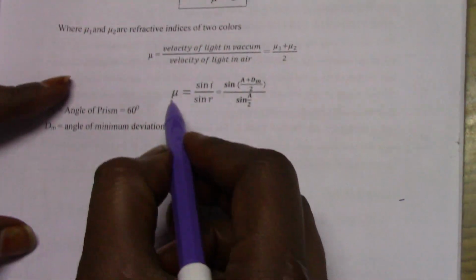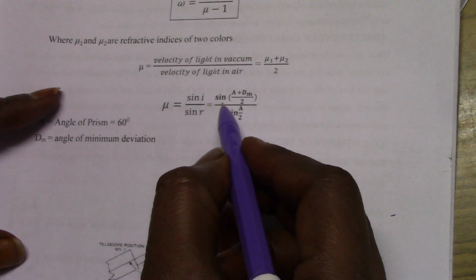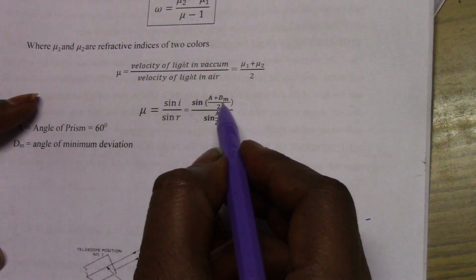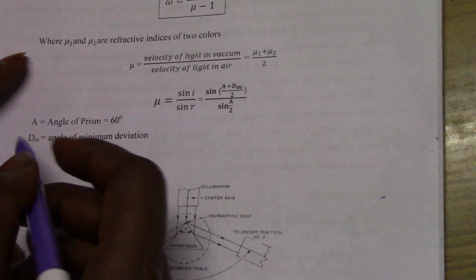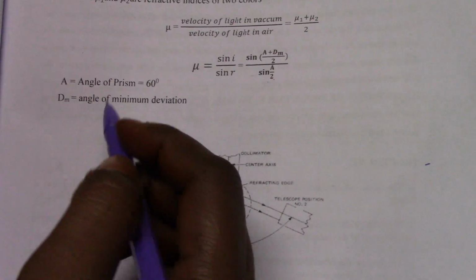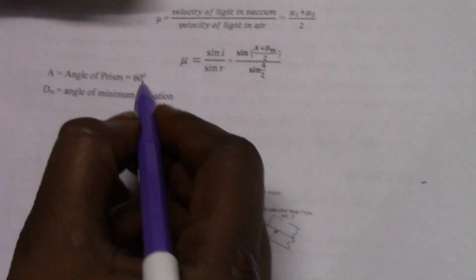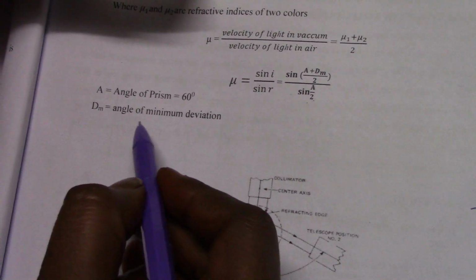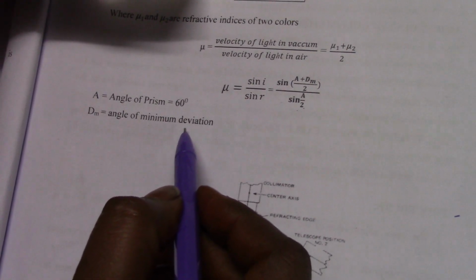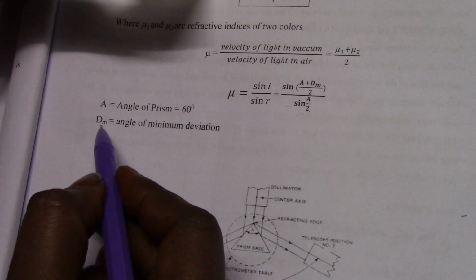To calculate this refractive index mu, here we are using the formula sin of (A plus Dm) by 2 by sin A by 2. Here A is the angle of the prism. We are using a glass prism. Any side is an equilateral triangular shape, hence the angle of the prism we can take as 60 degrees, and Dm refers to the angle of minimum deviation. After doing this experiment, at the end we will calculate this Dm, the angle of minimum deviation.